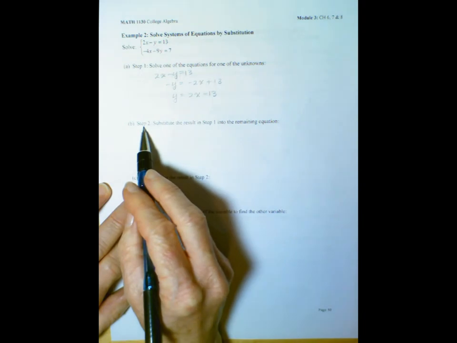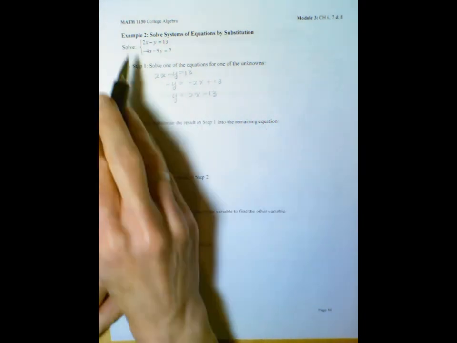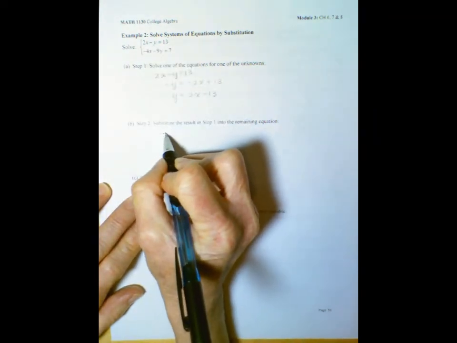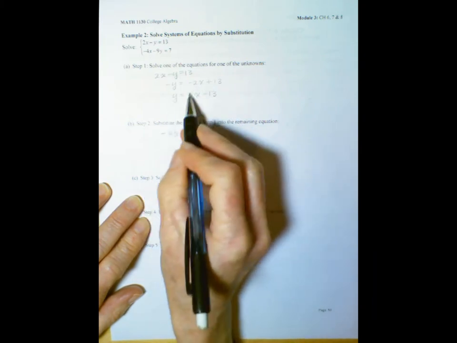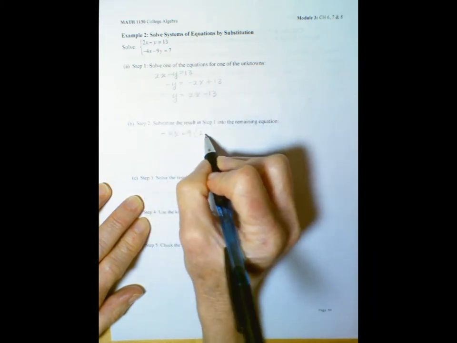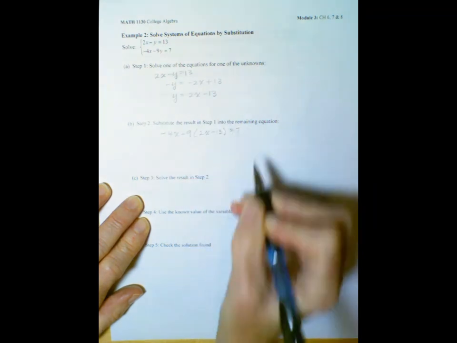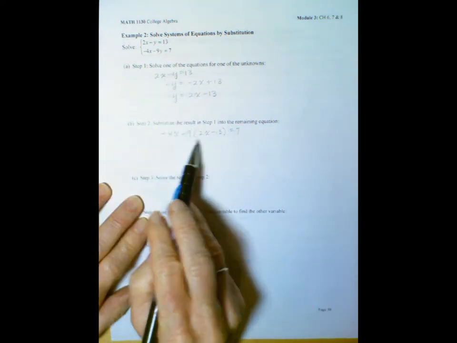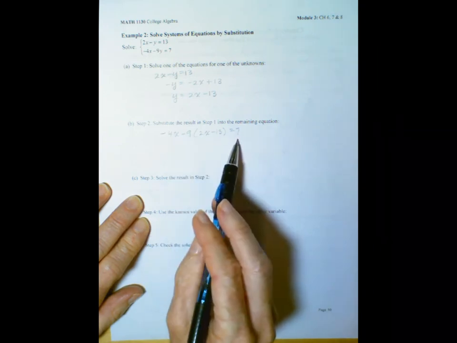All right, step 2 says to substitute this result into the remaining equation. So I can't use the first equation, but I can use the second, and I can say -4x minus 9, and instead of y, I'm going to substitute in 2x minus 13 for y. Okay, you have to go to the other equation to do this. And notice now I don't have anything but an x, right? So I need to solve this for x.